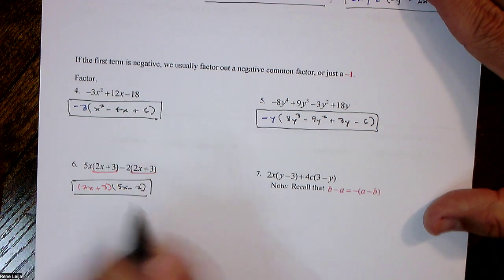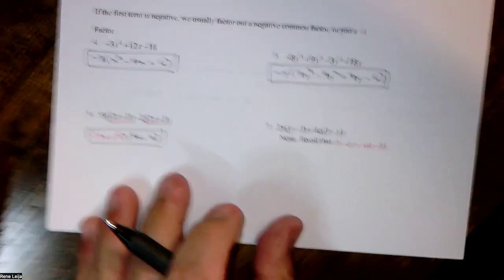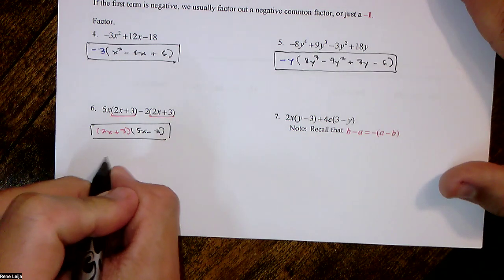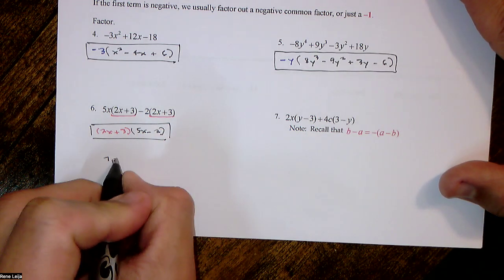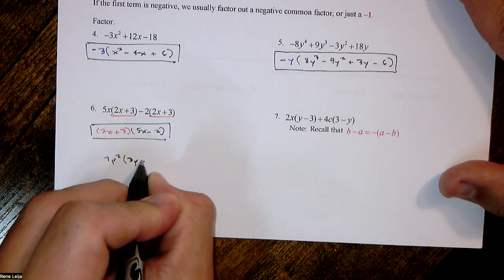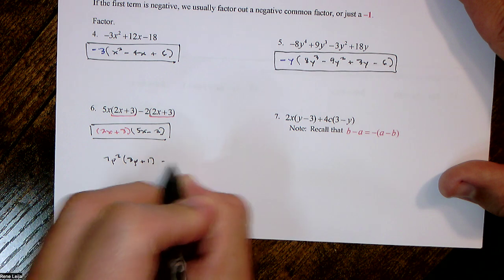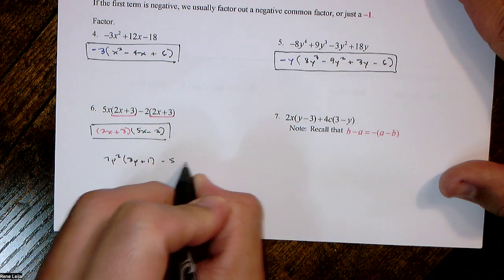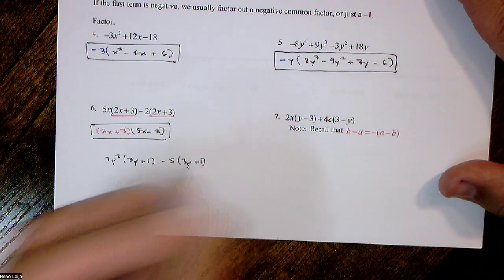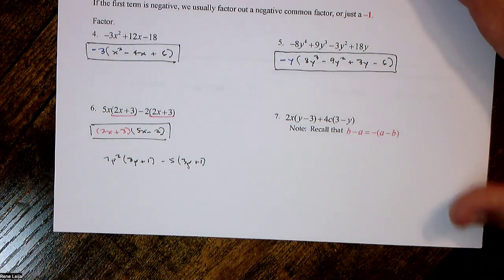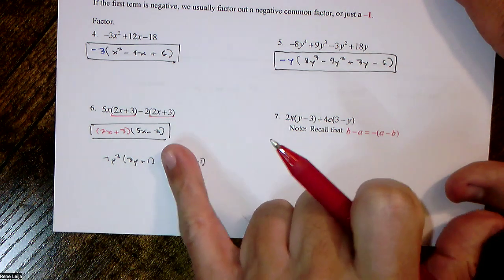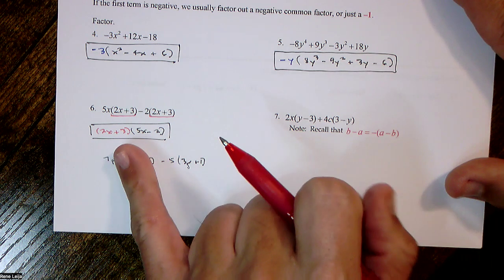And that's it. Okay. Now they only gave you one example, but let me give you another one. So let's take 7p squared times 3p plus 1 minus 5 times 3p plus 1. Okay, so remember, this is a term, and that's a term.